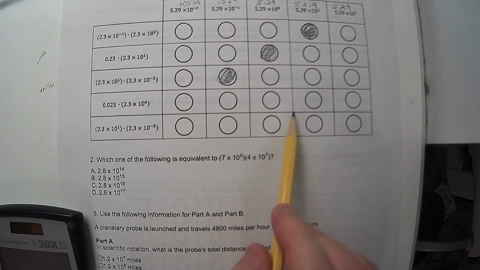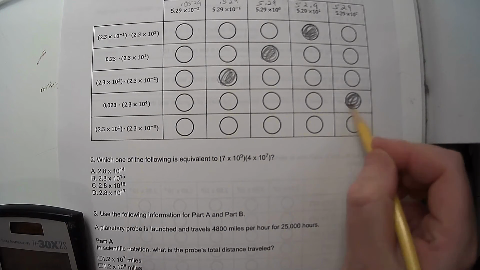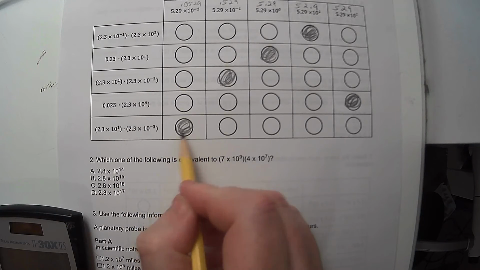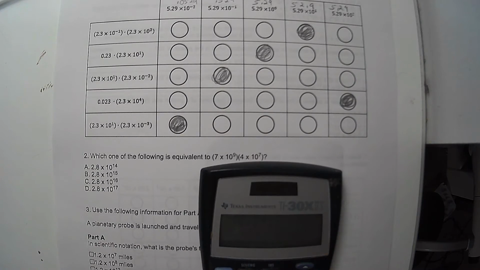Alright. I'm going to try to save a little bit of time, and I'm just going to mark these last ones. That's going to be over here, and that's going to be right there. But again, take these, type them into your calculator, and just fill in the answers as you go.